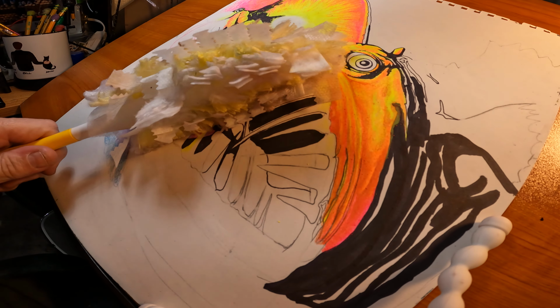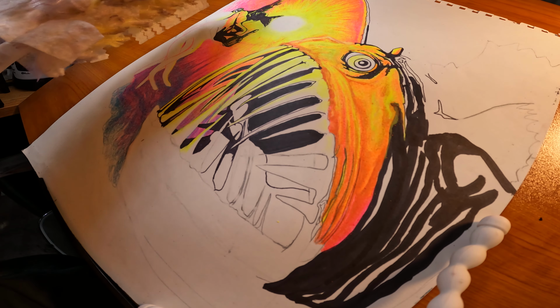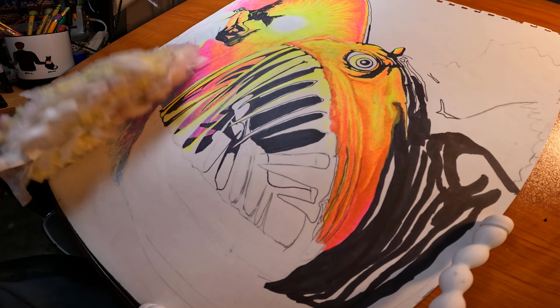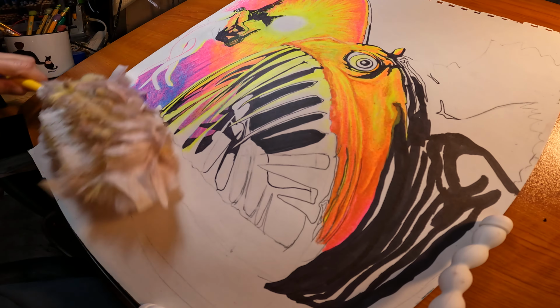Best way to remove your Prismacolor dust? Swiffers. Not just for dusting furniture anymore.